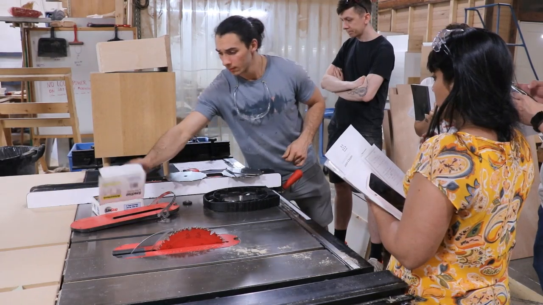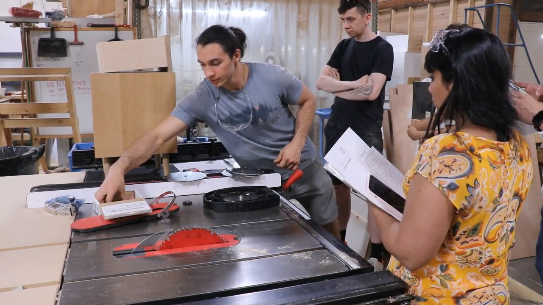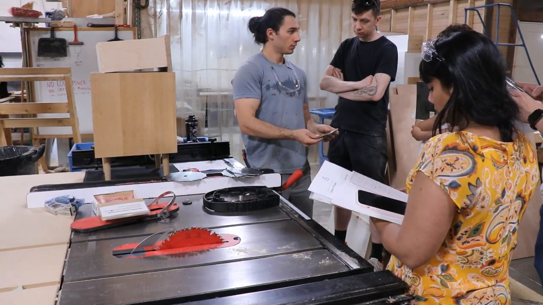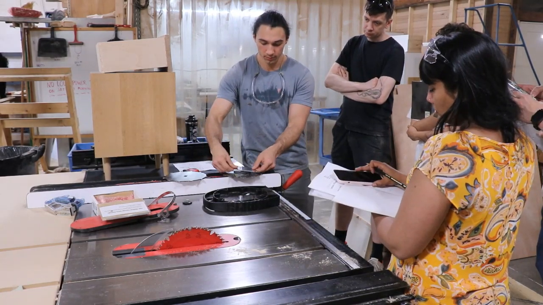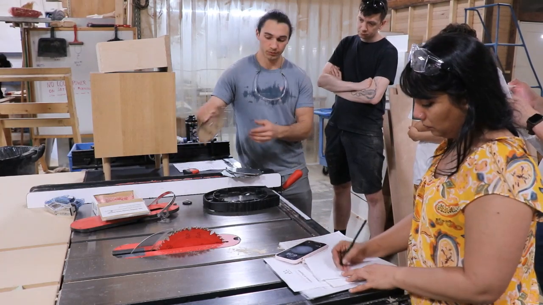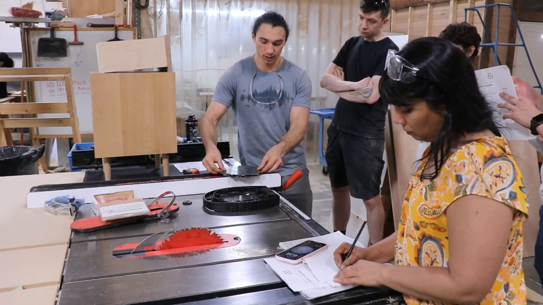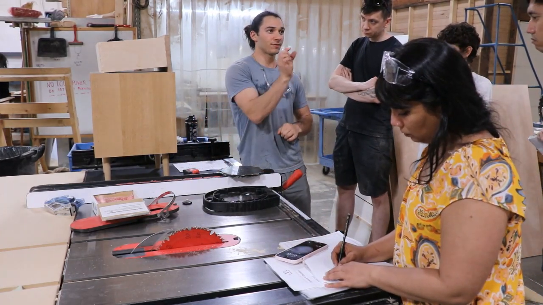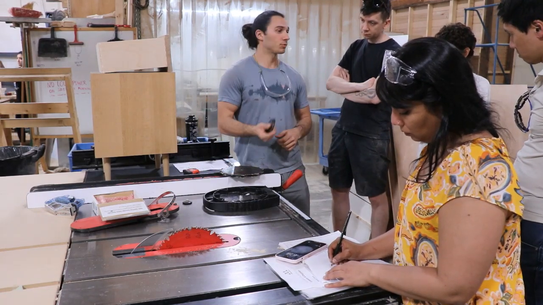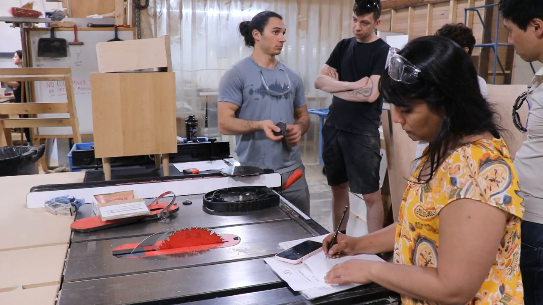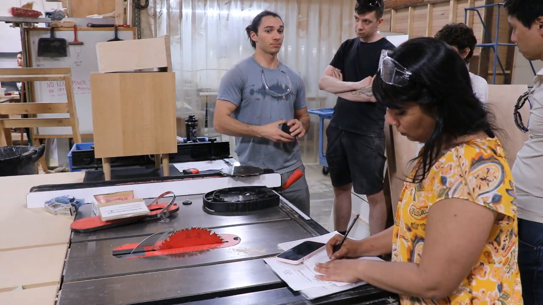One other note. You can also use these shims to dial in the thickness of your stack if you need to. If you need to do a cut that's really precise. You need to fit something that's a very precise thickness. There's shims that go up to 0.1 of a millimeter. So you can dial it in really nicely.